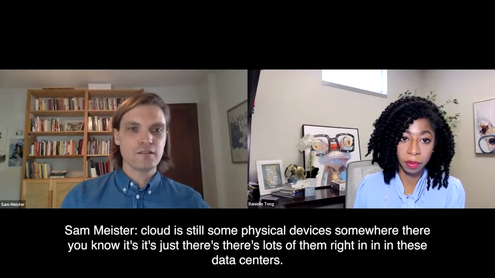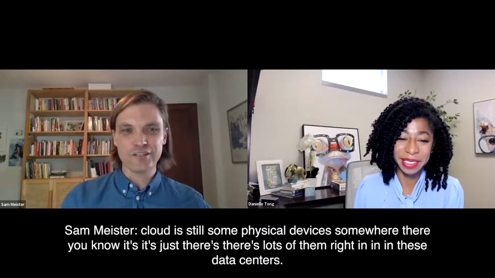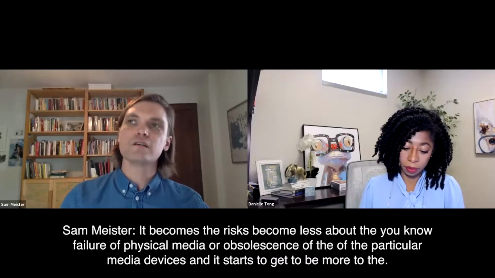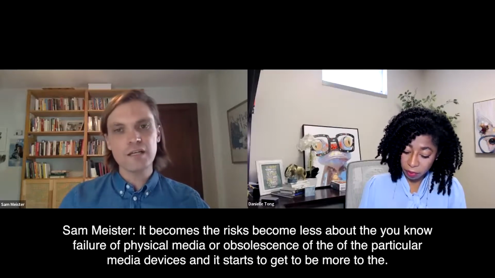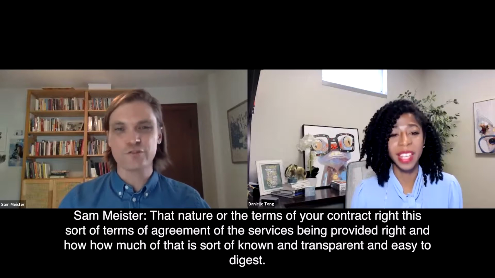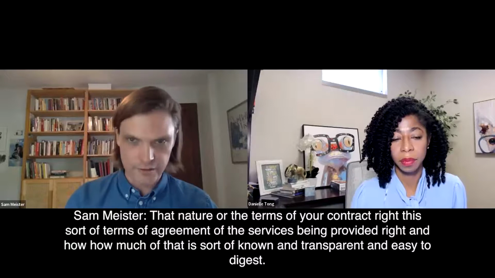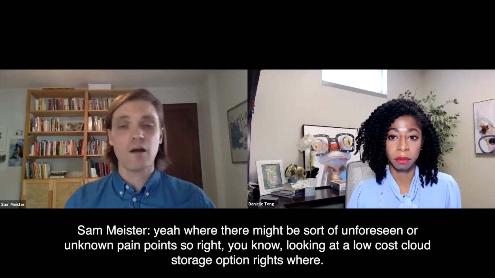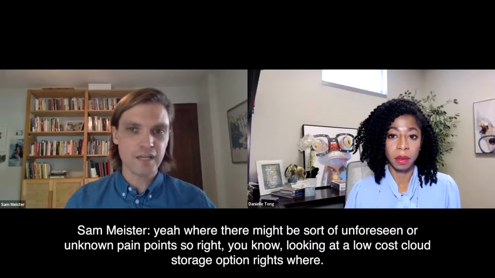Right. Yes. Cloud is still some physical devices somewhere. It's just there's lots of them in these data centers. So the risks become less about the failure of physical media or obsolescence of the particular media devices, and it starts to get to be more to the nature or the terms of your contract, the terms of agreement of the services being provided, and how much of that is known and transparent and easy to digest, where there might be unforeseen or unknown pain points.